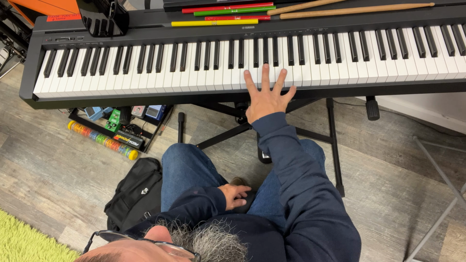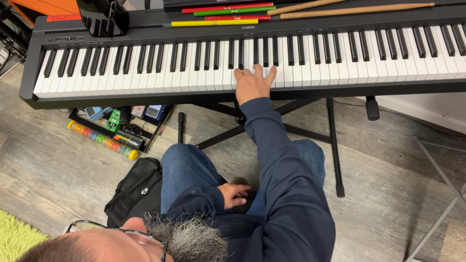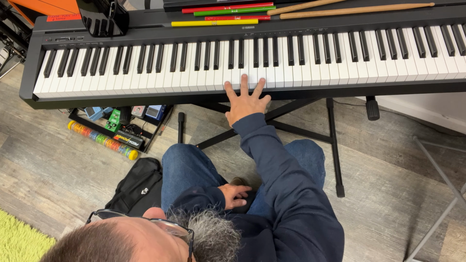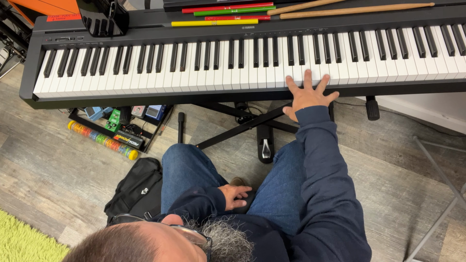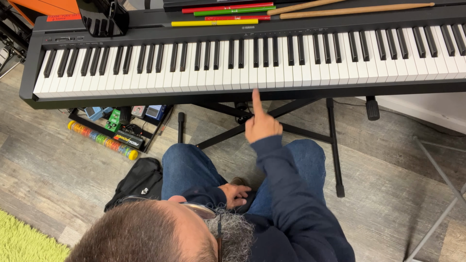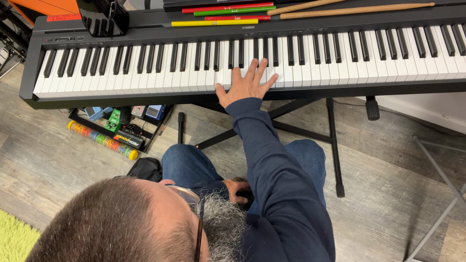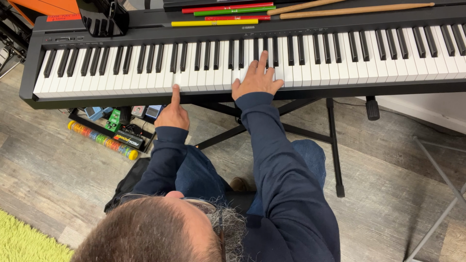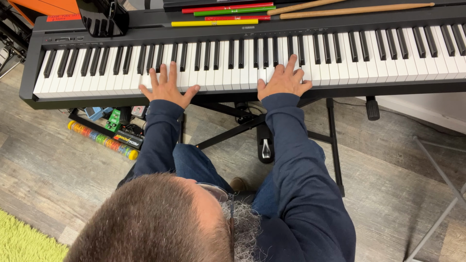C, D, E, F, G, A, B, C is C major. The chords are C major, D minor, E minor, F major, G major, A minor, B diminished, and then C again. When we go up to G, we have G major, A minor, B minor, C major, D major, E minor, F sharp diminished, and then G again.